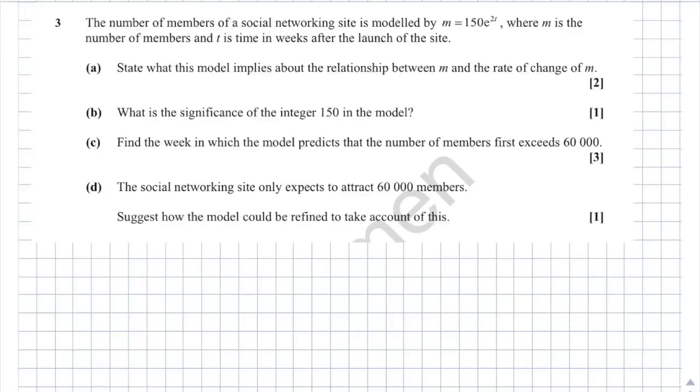Question 3 says the number of members of a social networking site is modelled by m equals 150 e to the power of 2t, where m is the number of members and t is the time in weeks after the launch of the site. Part A says state what this model implies about the relationship between m and the rate of change of m. Okay, so our model is represented by the equation m equals 150 e to the power of 2t. We need to find the relationship between m and the rate of change of m.